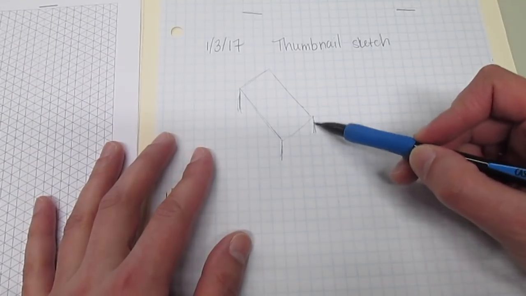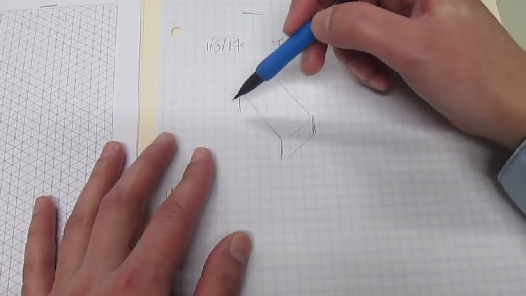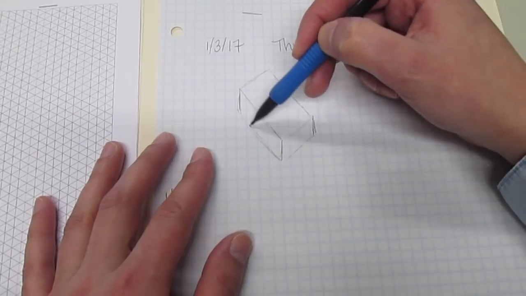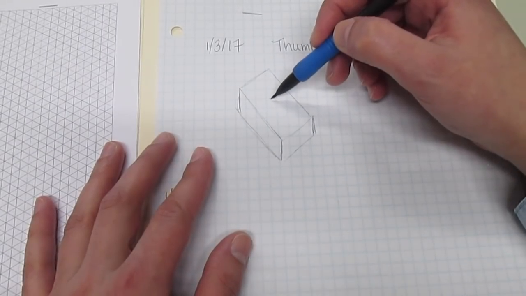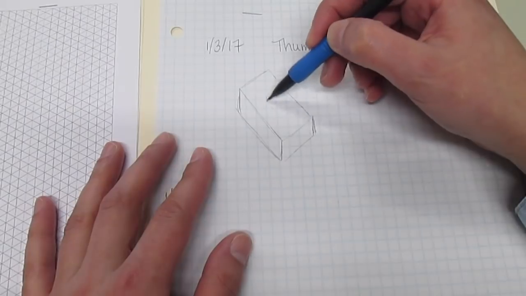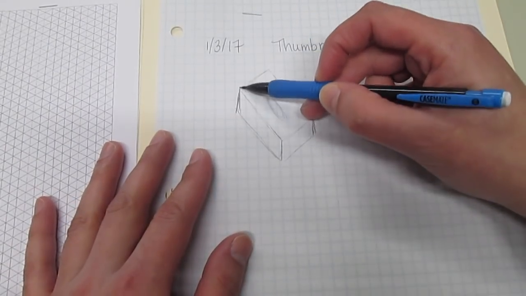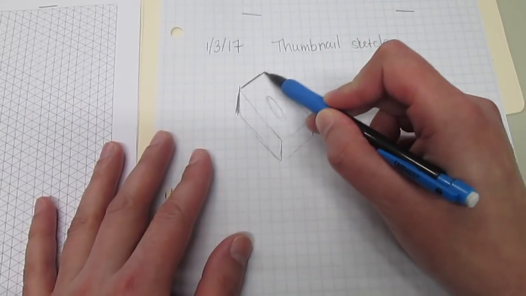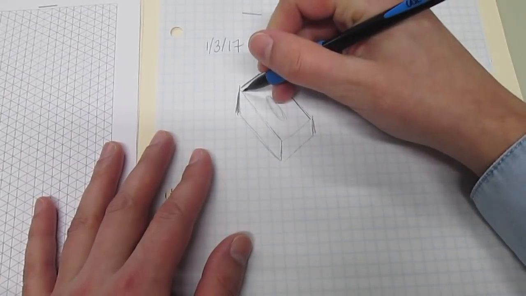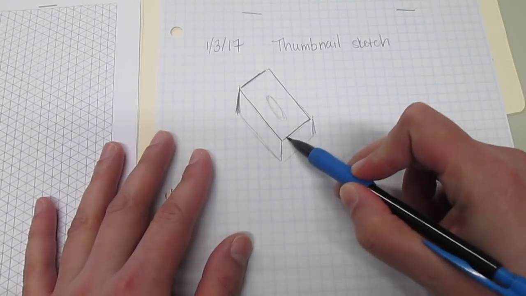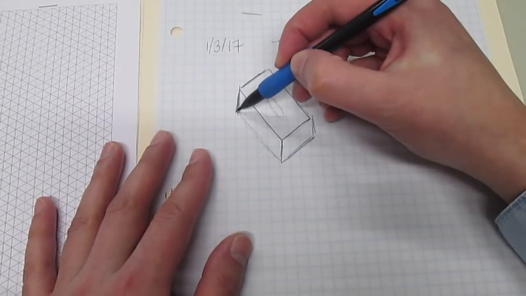So my height would be coming from there. And a tissue box sort of has an opening here. And then once you've lightly sketched, you can darken some lines. And that is a quick thumbnail sketch.